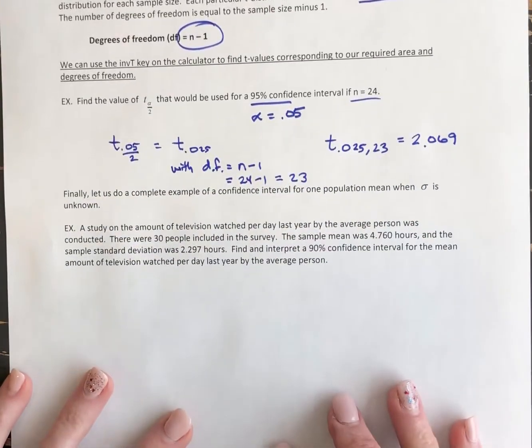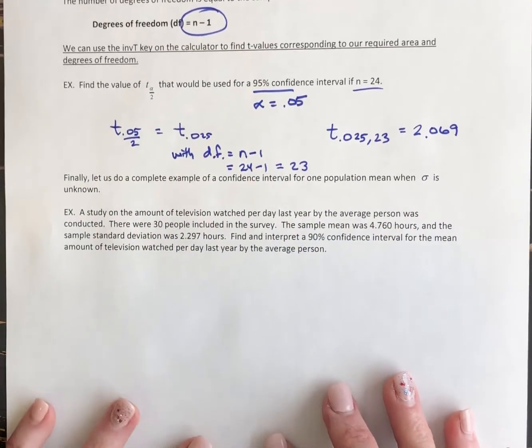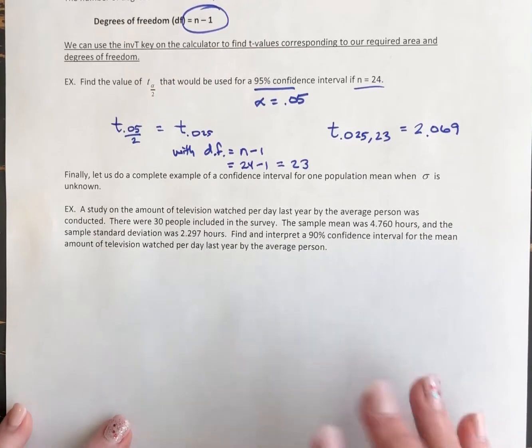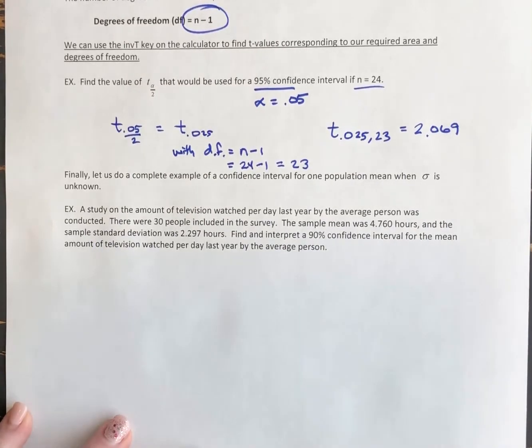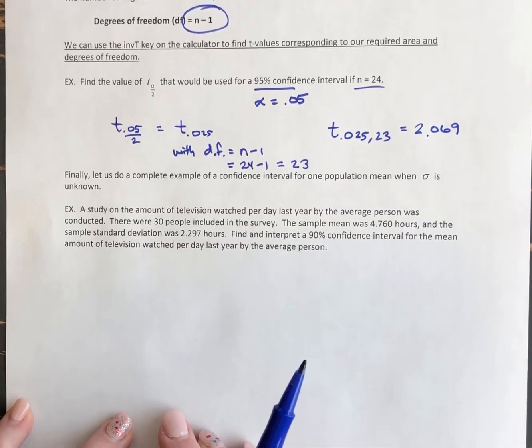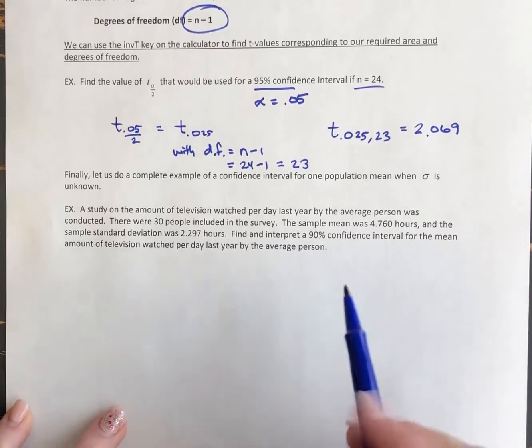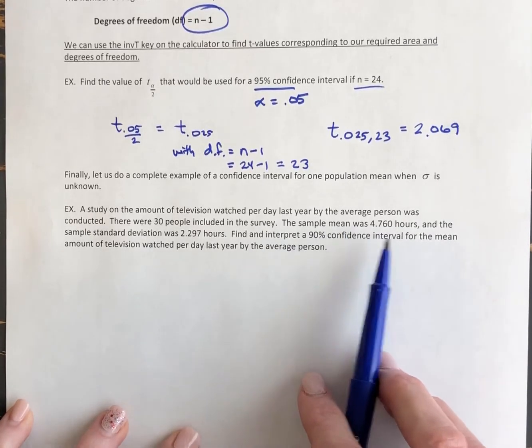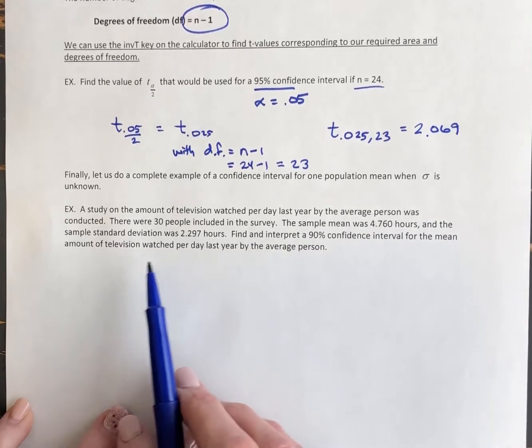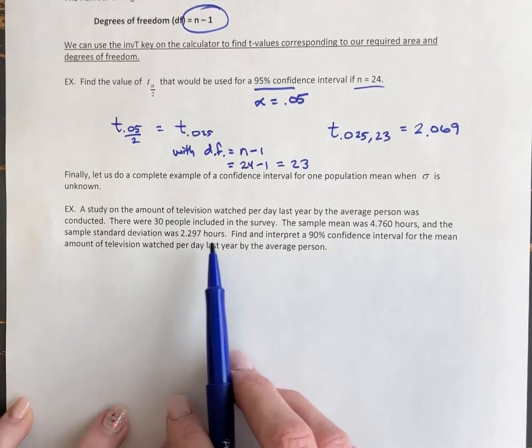So there's just an example of how to find a T sub alpha over 2 value. And I think at this point we're ready to just jump into a confidence interval example. So this example says a study on the amount of television watched per day last year by the average person was conducted. There were 30 people included in the survey. The sample mean was 4.760 hours, and the sample standard deviation was 2.297 hours.